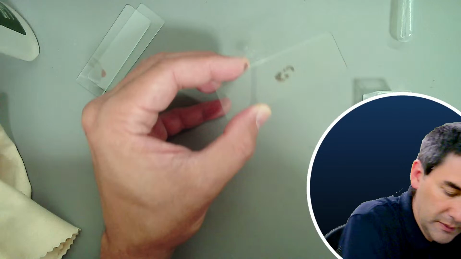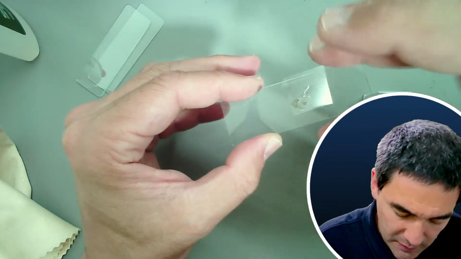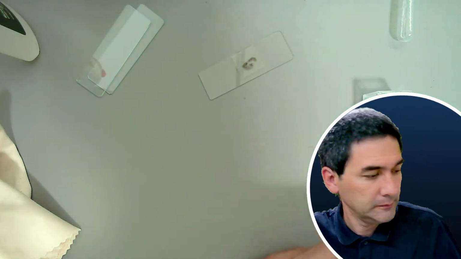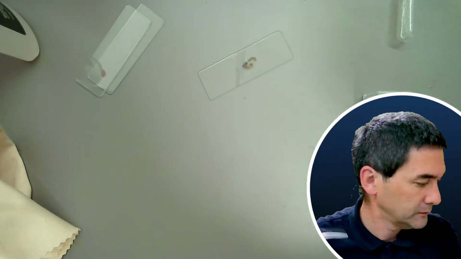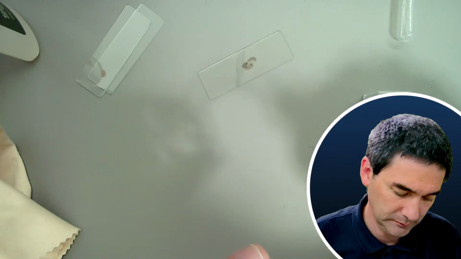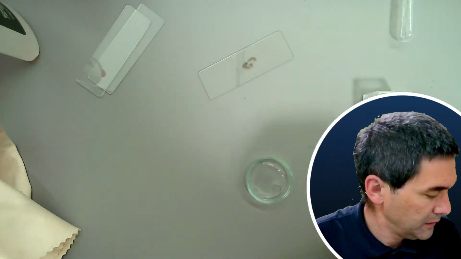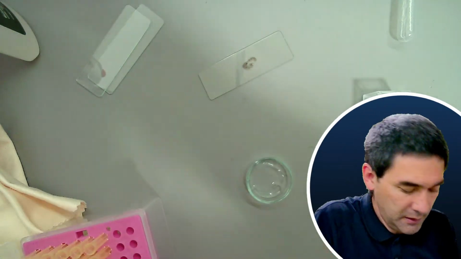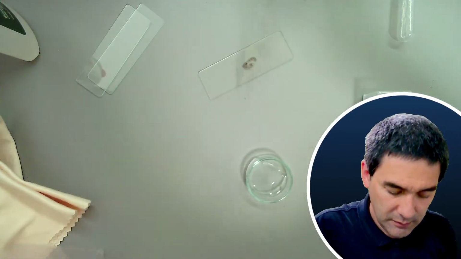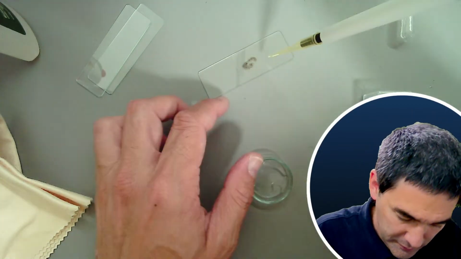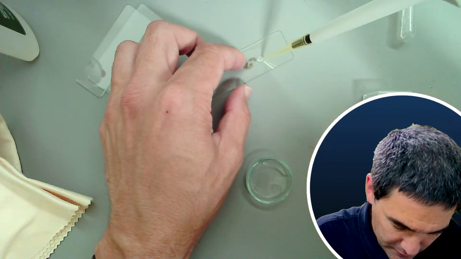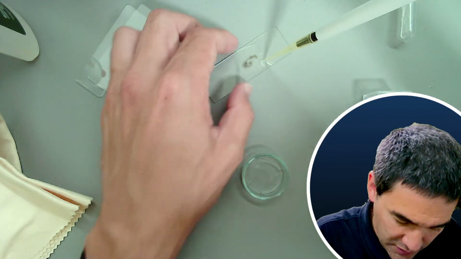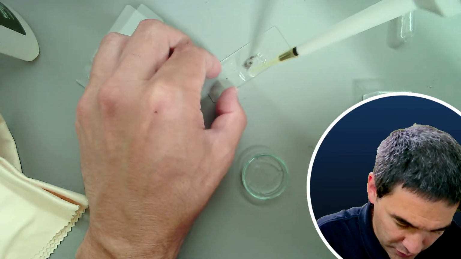And I might also want to add a little bit more water. Let me use the pipette now. It's way too thick, obviously, so we have to use the low magnification alone.